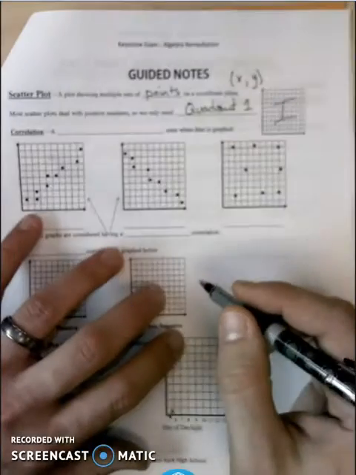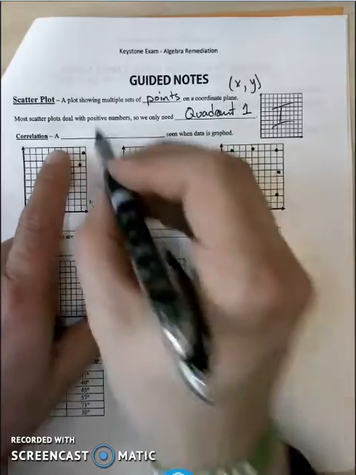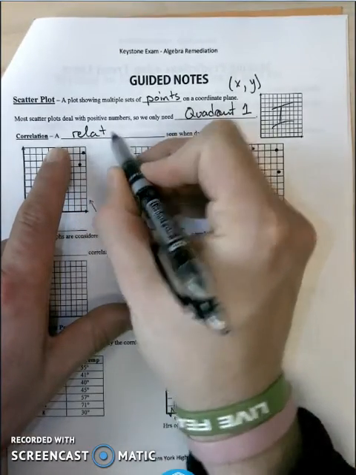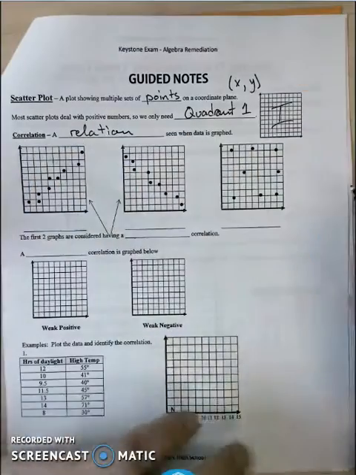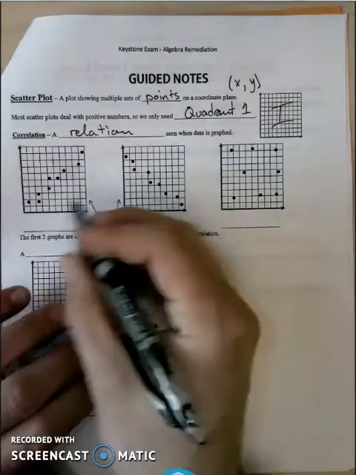A correlation is a relation seen when the data is graphed. So we're either going to see a positive correlation, a negative correlation, or no correlation. And that's actually how it goes here.